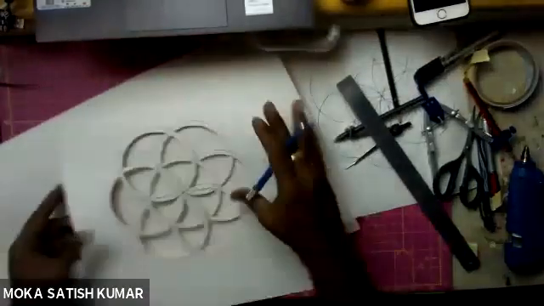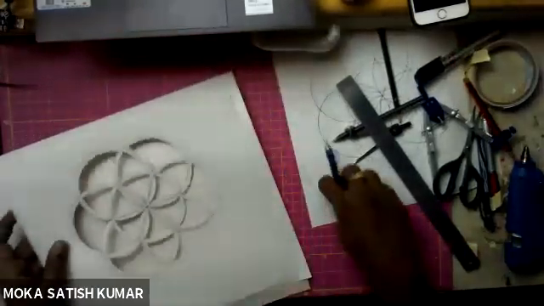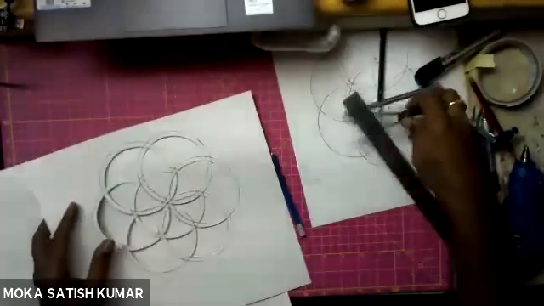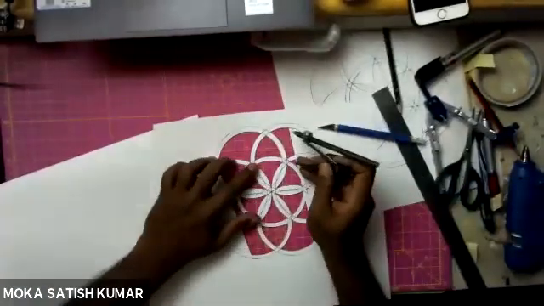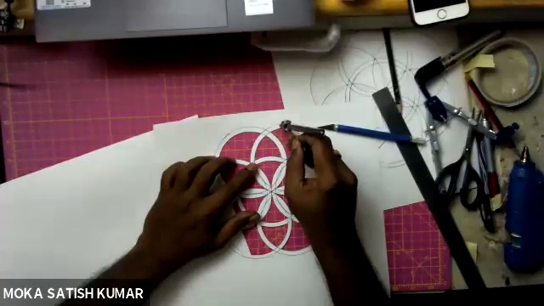This is the first layer. We already completed it. Now we just have to copy whatever the circle size is.